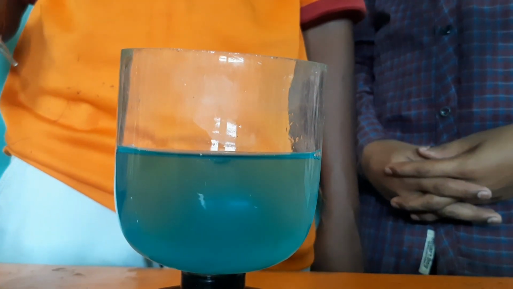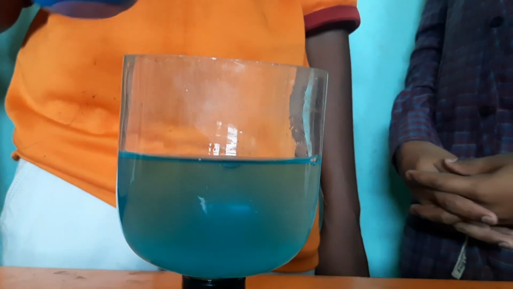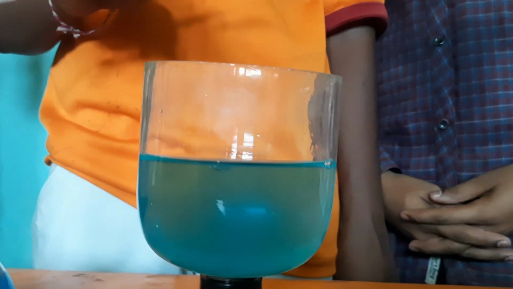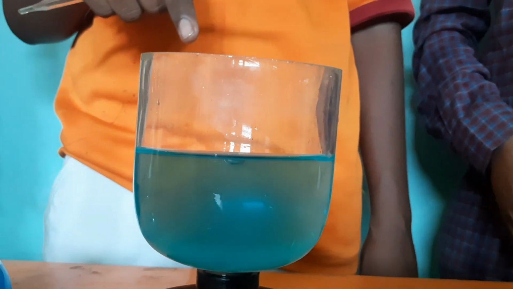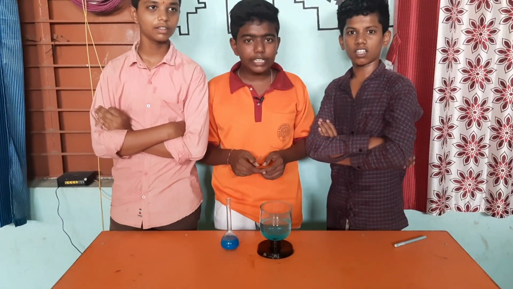this is called diffusion. When we add this blue water to the water, the water is diffused. This water is totally blue in color. This is called diffusion.